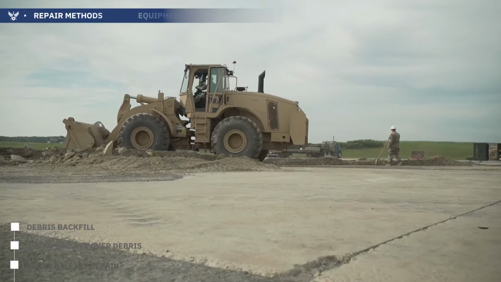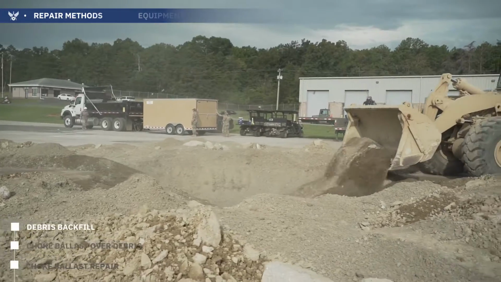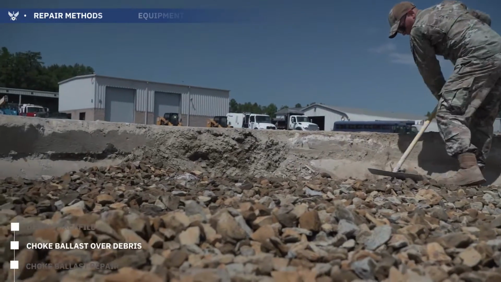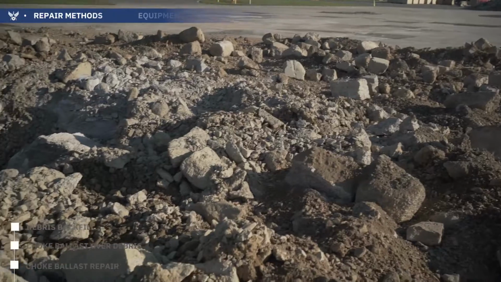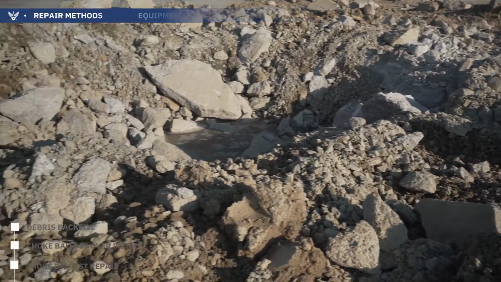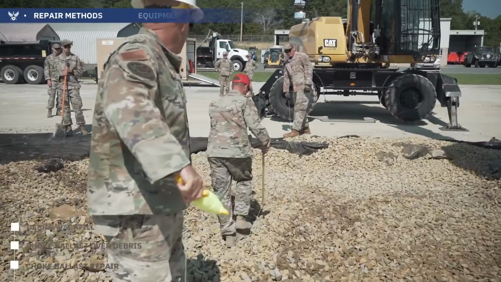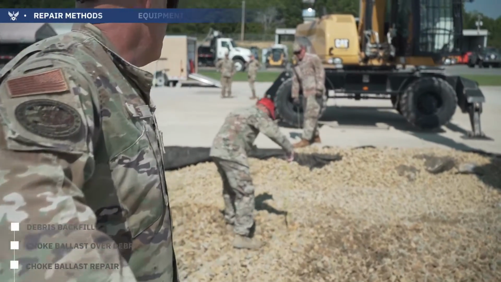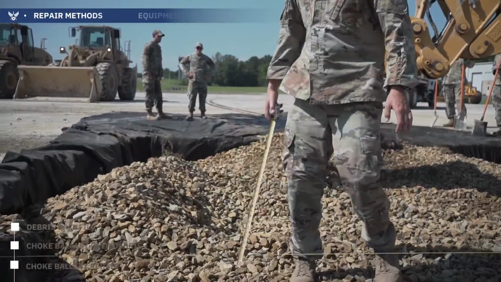There are 3 crushed stone repair methods being used today. These are the debris backfill, choke ballast over debris, and the choke ballast repair method. Each repair method is used for a specific type or crater condition. While the initial fill material differs for each repair, the final 18 inches of the repair is the same. We will cover how each crater is initially filled, then look at how all the repairs are capped.